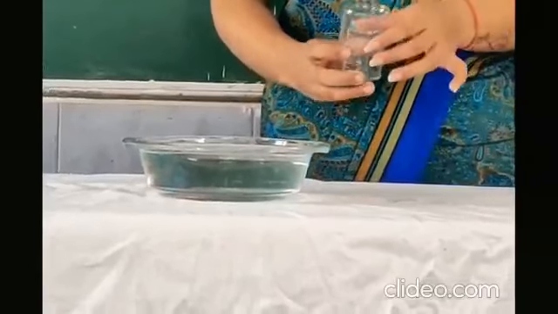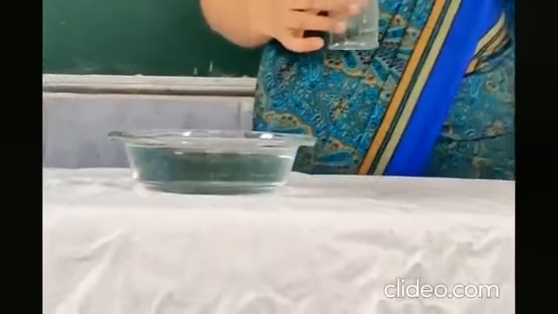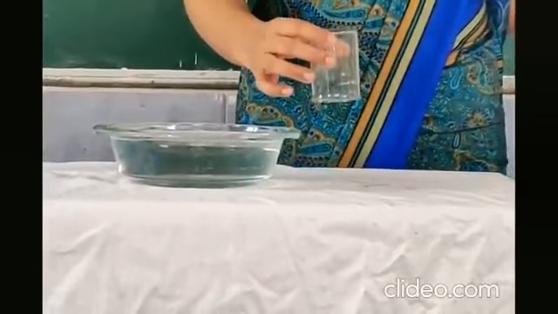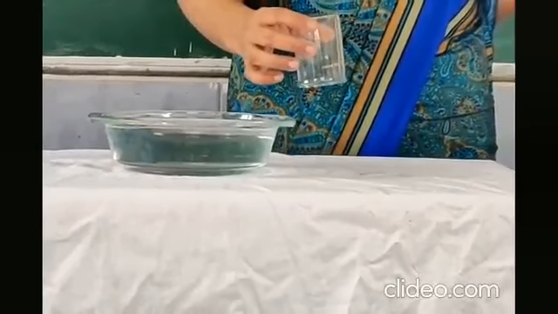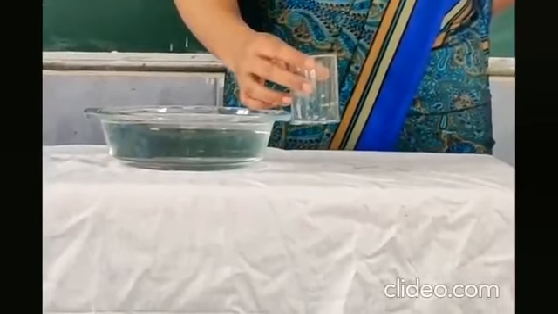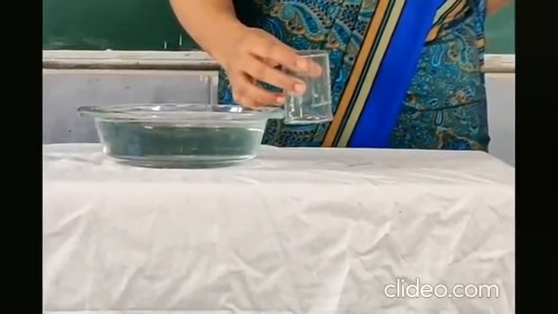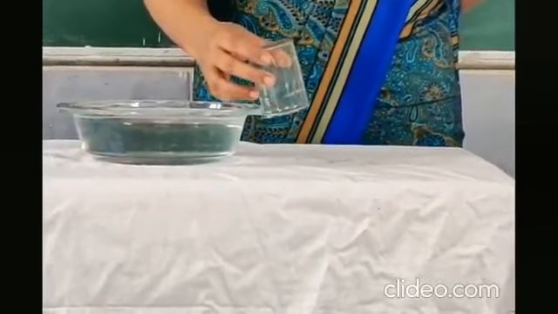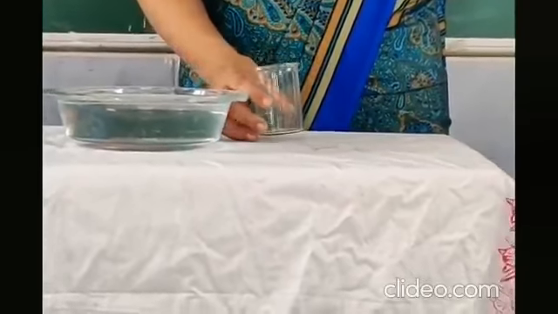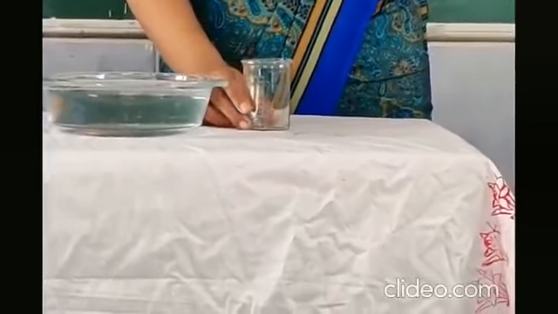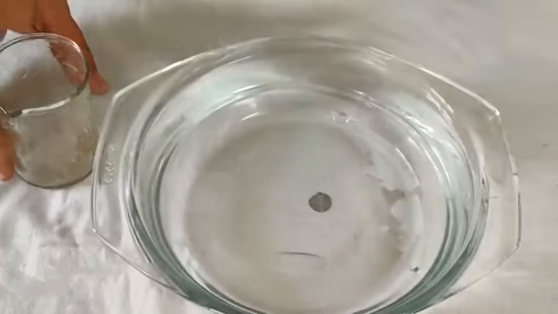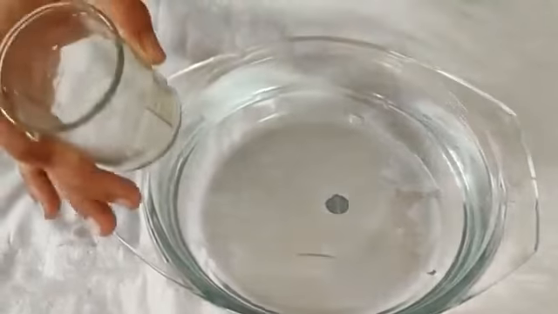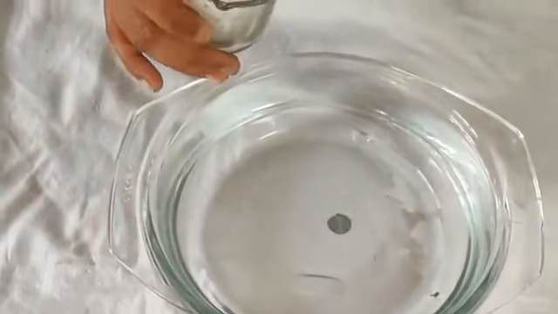Now I will turn this upside down. As you can see, it is upside down. Now tell me, is something inside it now? We don't know. There is a question, right? Now we will find what is inside this beaker with the help of an experiment. Now dear students, we will dip the open mouth of the beaker into this glass bowl filled with water.